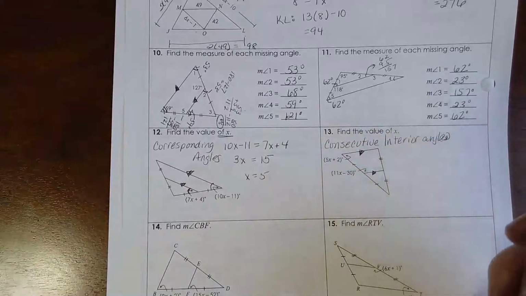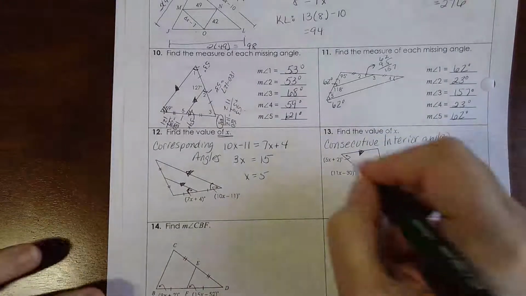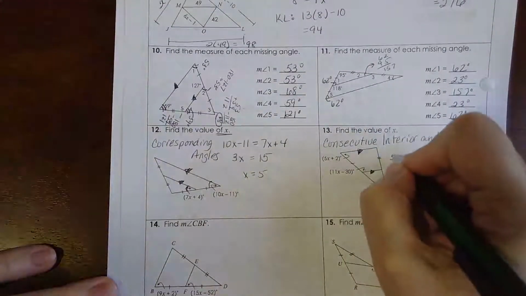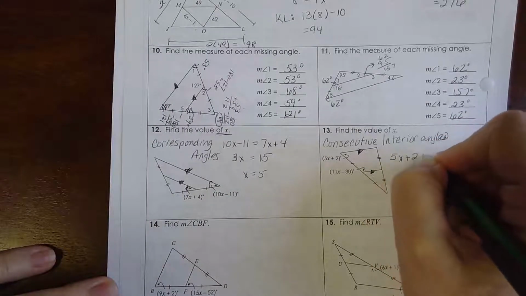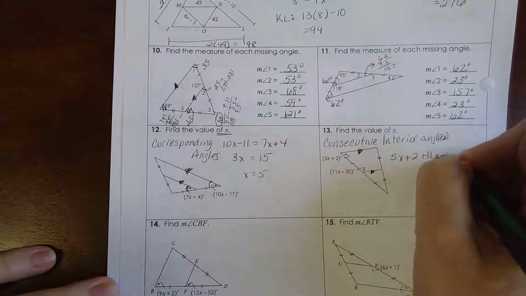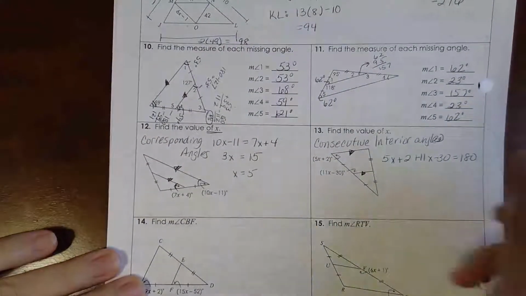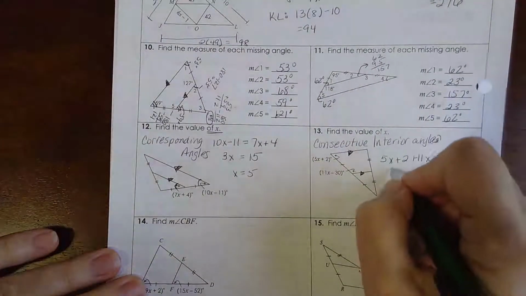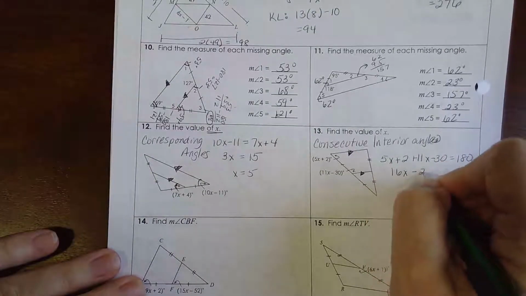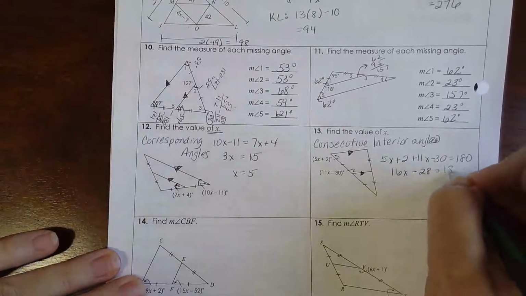So we're going to add them together and set them equal to 180. We're going to combine our like terms on this side, so we get 16x minus 28 equals 180.